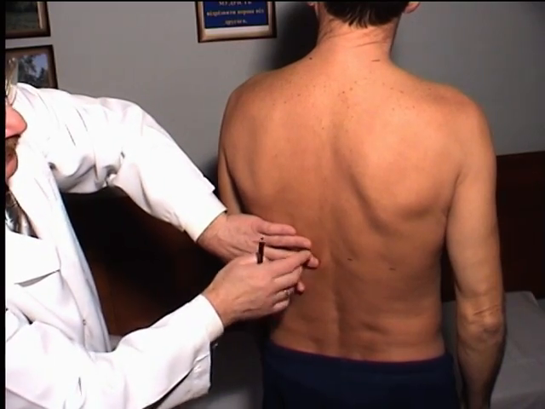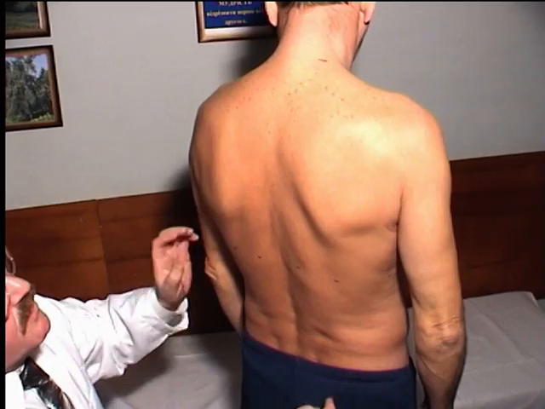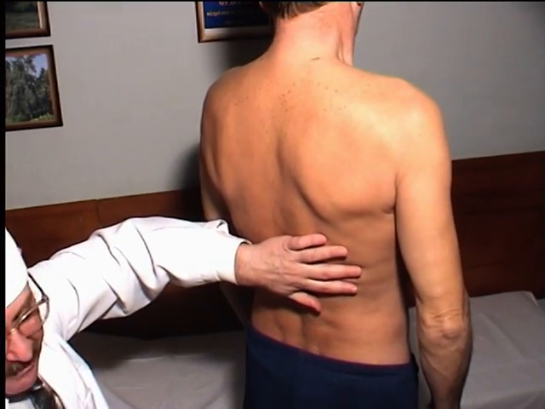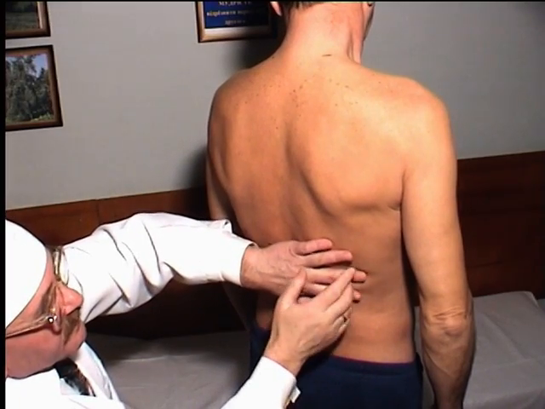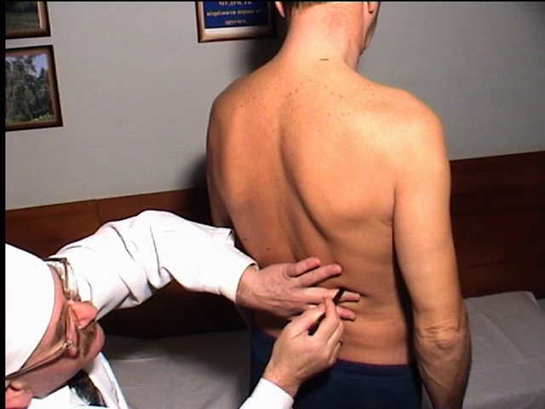Now, we estimate the mobility of the lower borders of the lungs. Usually, we perform this either on the posterior axillary line or the scapular line. Ask the patient to take a deep breath and hold it. From the lower border of the lung, percuss downwards until a dull tone.